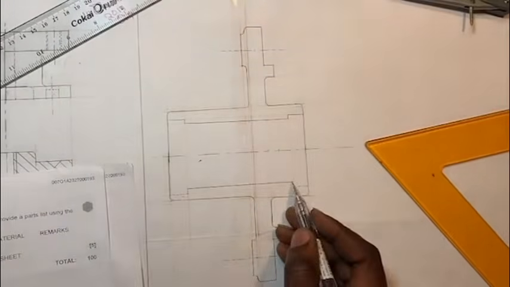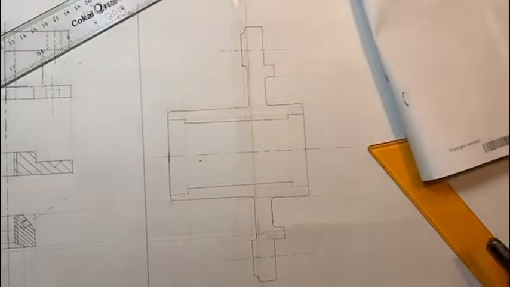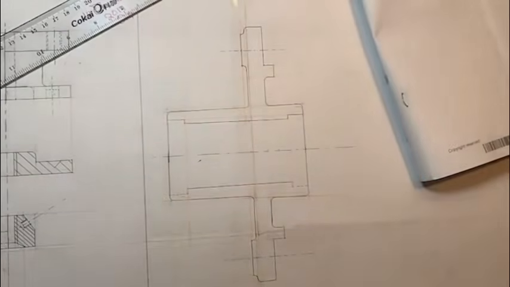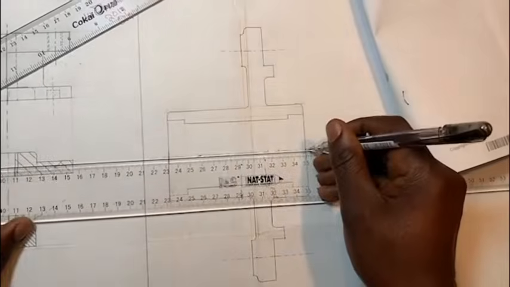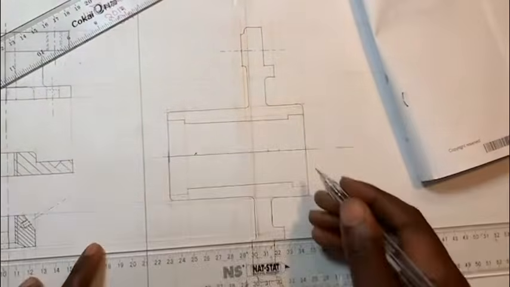Item 1, half sectional with the bottom half in section. Remember, it's a half section. So from here till here has to be drawn hidden, so that I don't forget. Let me just have this one solid.